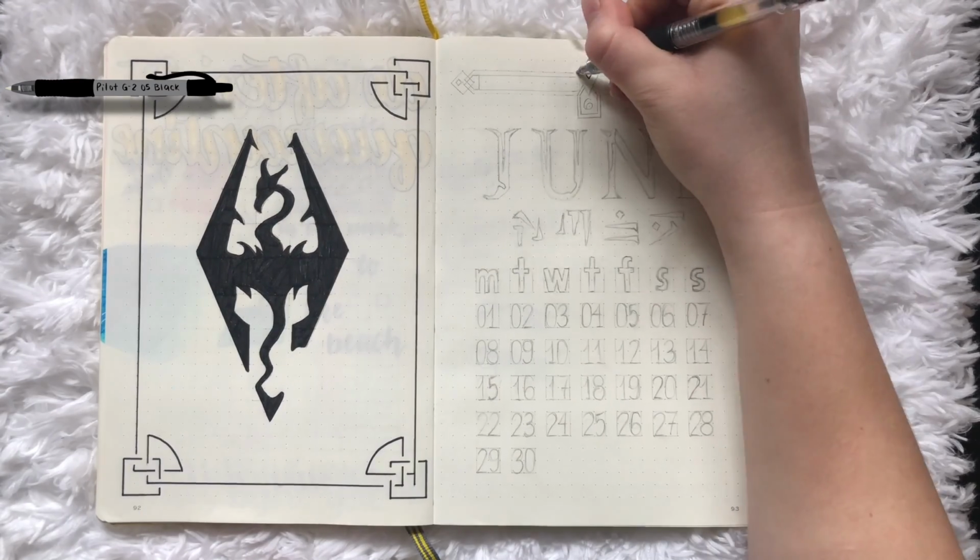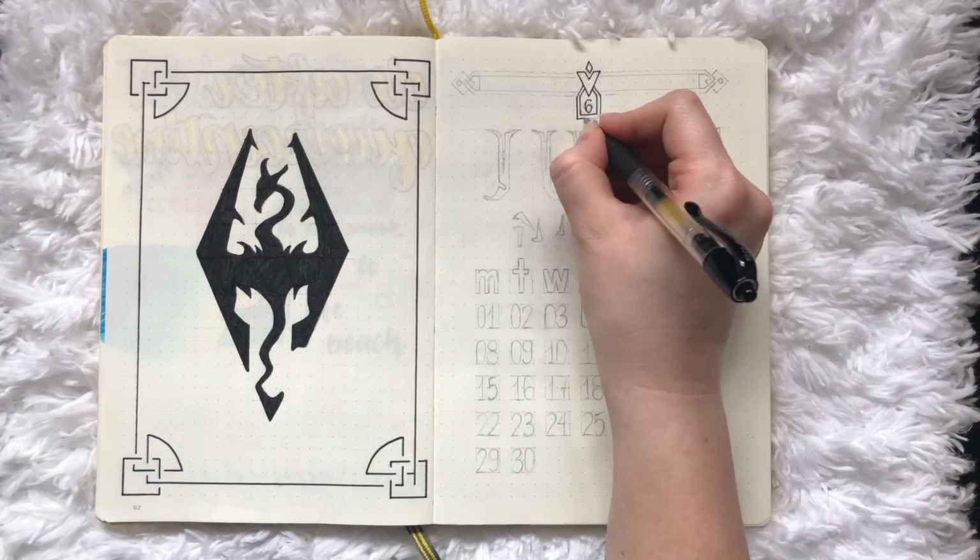For my month marker, I used a compass and a location pointer and wrote 6 on the inside.